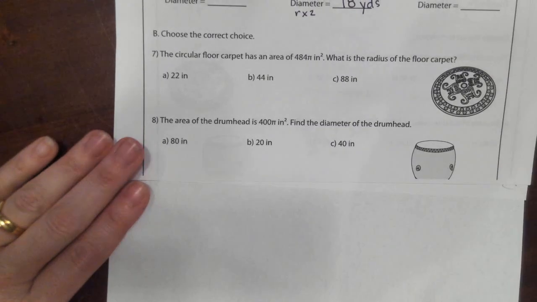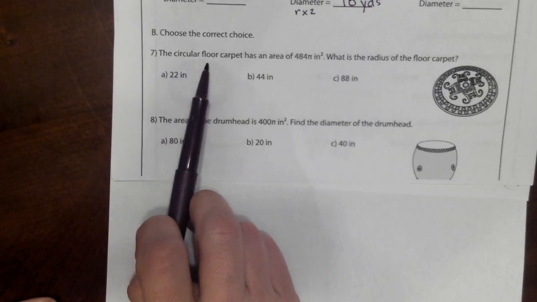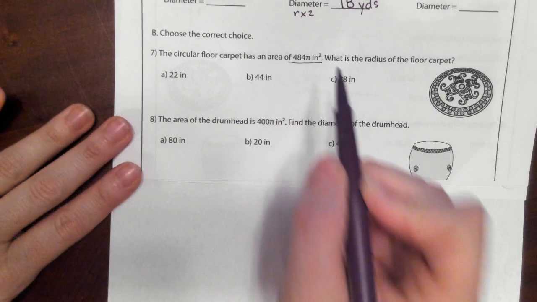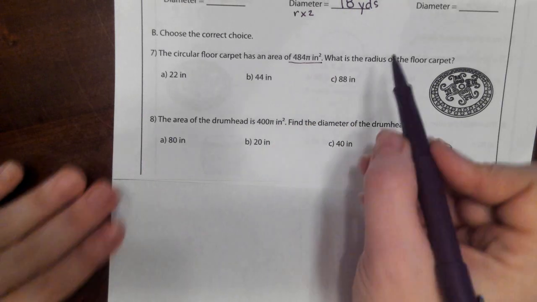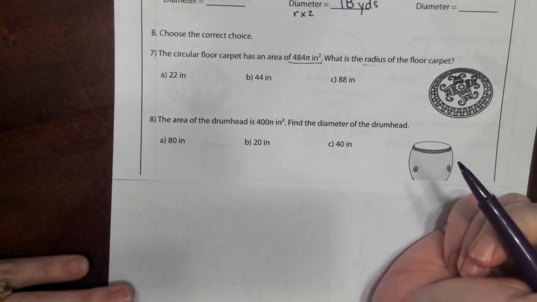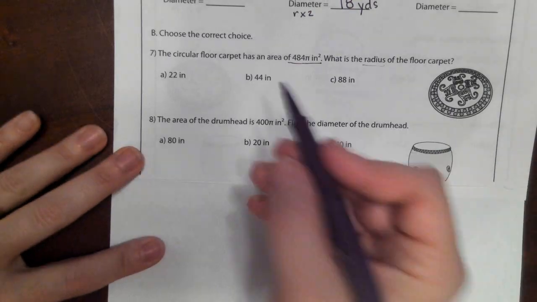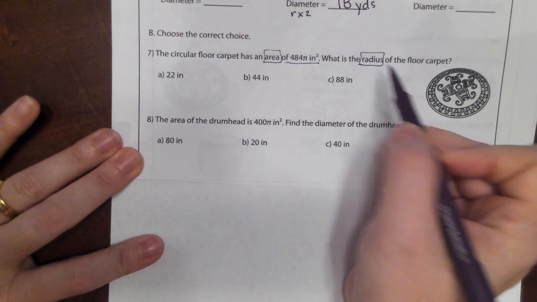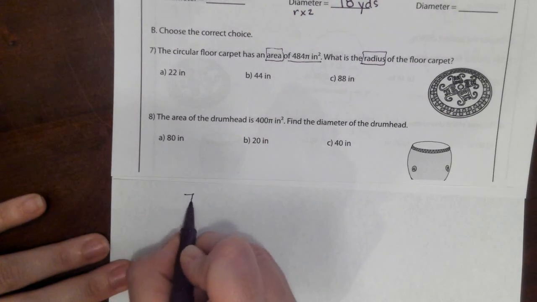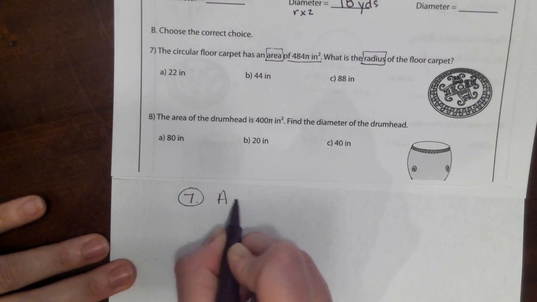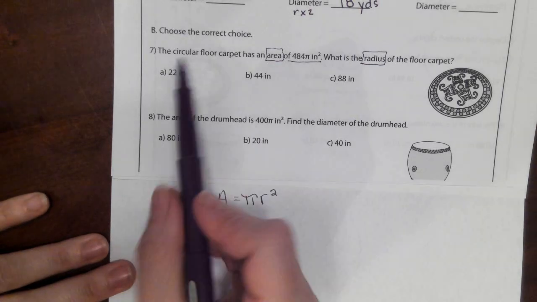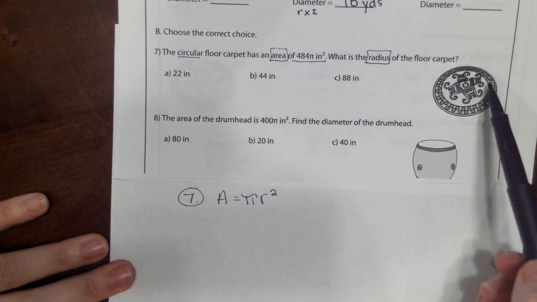Okay, looking at number 7. The circular floor carpet has an area of 484 pi inches squared. What is the radius of the carpet? Okay, so we've got some clue words there. We have area and we have radius. So for number 7, we see the word area, we know pi r squared because it's circular, it's a circle. And you can tell by the picture.